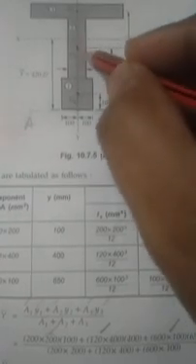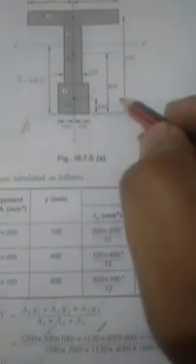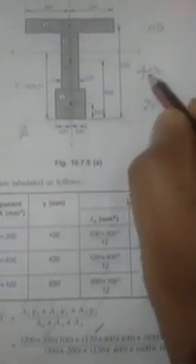Now 400 means exactly from here to here, 200 to here, so this height is 200. So this is 200, this is 400, this is 100. So 400 divided by 2 is 200, 200 plus 200 is 400. So 400 is the centroid y2.